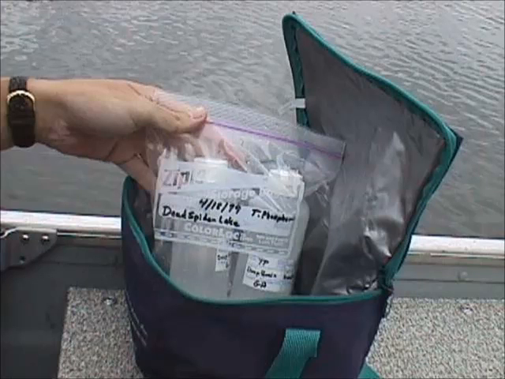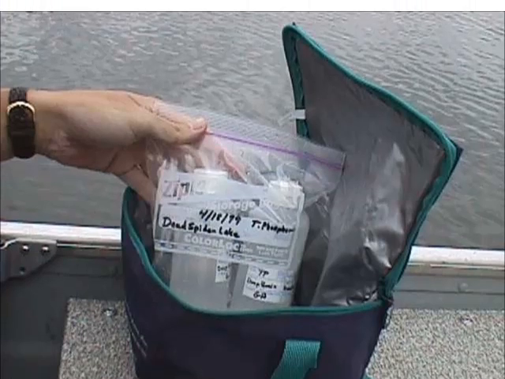Put the bottles in a baggie and place them in a cooler bag with a freezer ice pack. As soon as you return to shore, put the water samples in the freezer and leave them there until it is time to turn the samples in. All samples must be turned in frozen or they will be rejected.